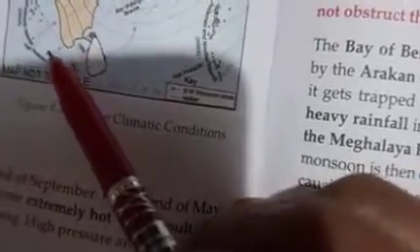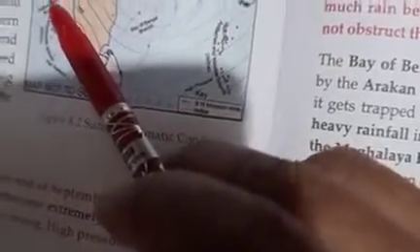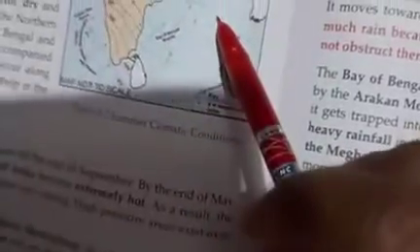Because of the conical shape at the southernmost part, the southwest monsoon wind is divided into two parts. One goes towards the Arabian Sea side and the other goes towards the Bay of Bengal. So let us start. The Arabian Sea branch strikes the west coast of India, and Kerala is the first state to experience onset of Indian monsoon. So children, the state which receives the first rainfall by the southwest monsoon wind of the Arabian branch is Kerala.